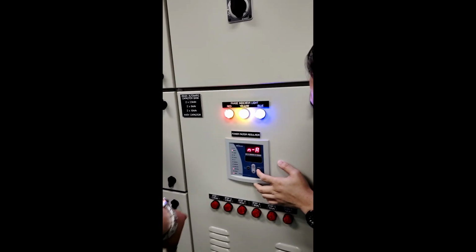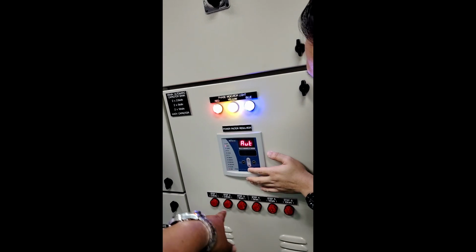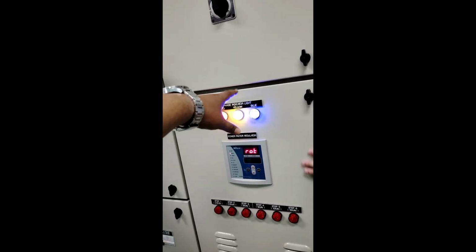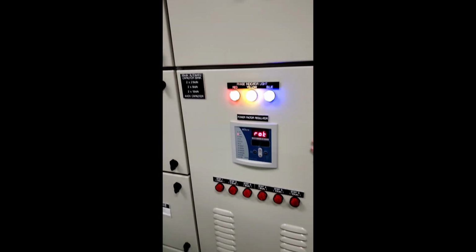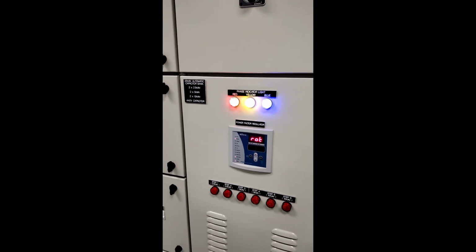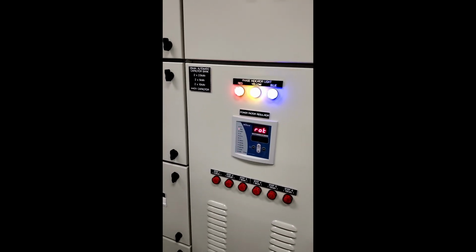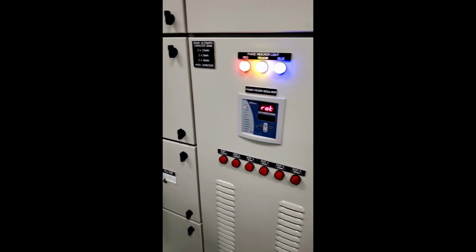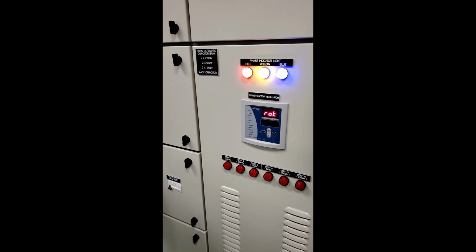Okay, Andrew. So right now we have it in charge position. Is it okay to dismantle the capacitor? We have to wait. After we charge it, about 5 to 10 minutes.